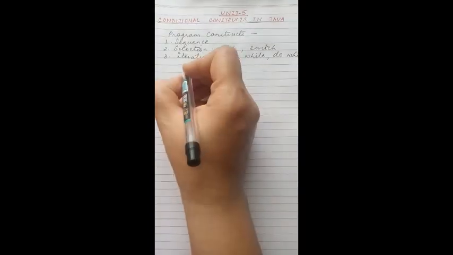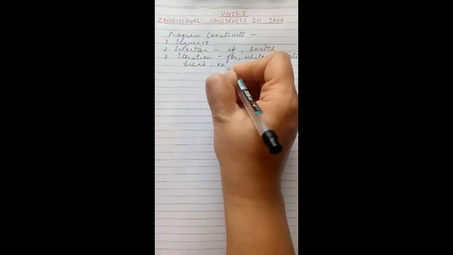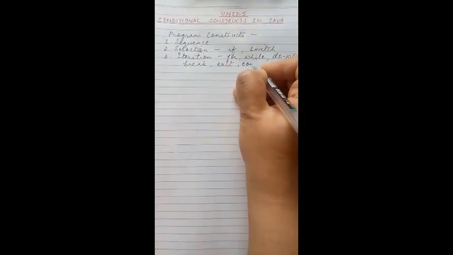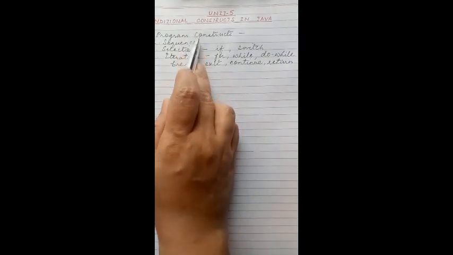Also, there are certain statements like break, exit, continue, and return. These are used to break a particular construct and move our control to a specific location, or rather move our control out of a loop. So we will be dealing with all these things one by one now.